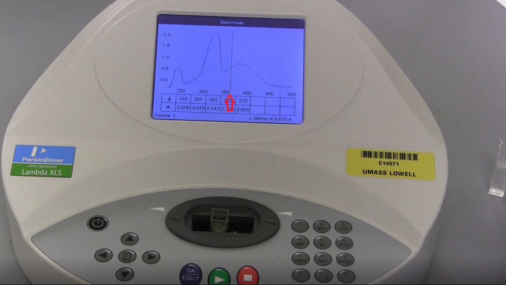With clear peaks, the dotted line cursor on the screen can be controlled by the left and right arrow keys to center on the peaks. Each peak is a lambda max value that corresponds to a different electronic excitation. Record the wavelengths and absorbance for each peak.